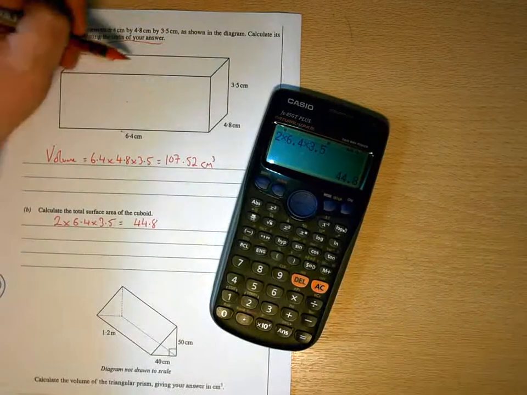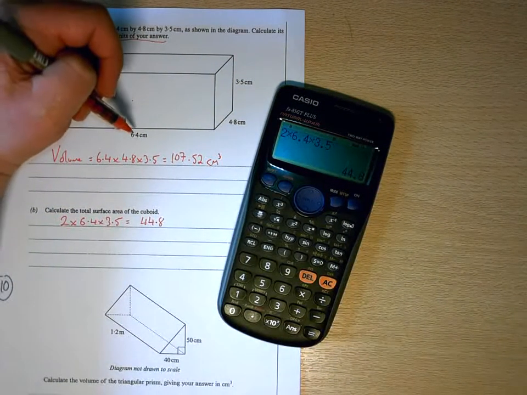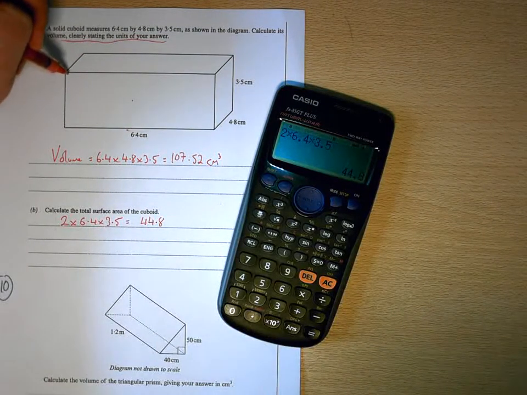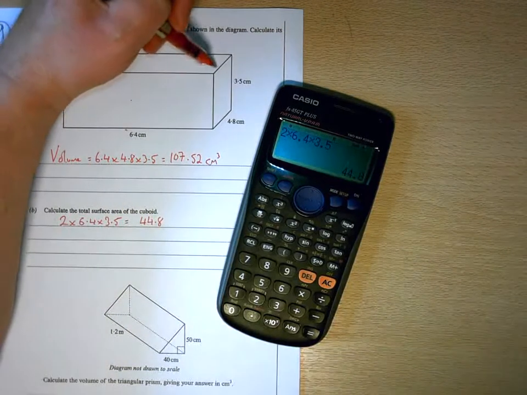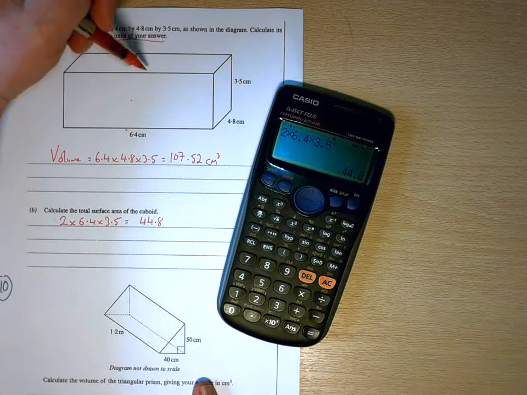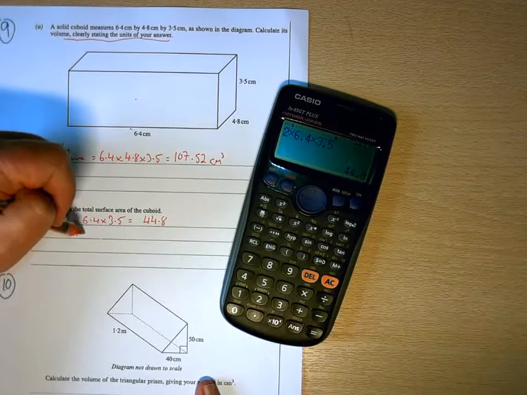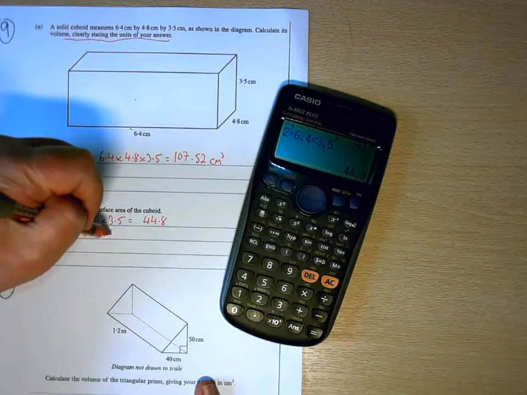Now similarly, we've got a rectangle that's the top of this and an identical one which is underneath. The area of the top is going to be 6.4 centimeters long, and it's going to be 4.8 centimeters deep. There'll be two of them, one for the top, one for the bottom, 6.4 times 4.8.